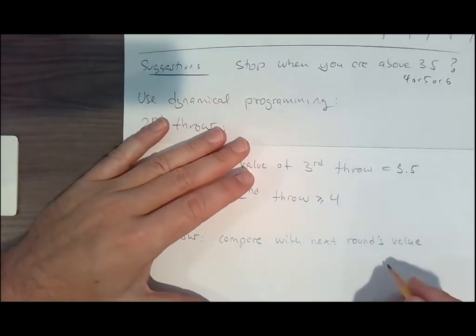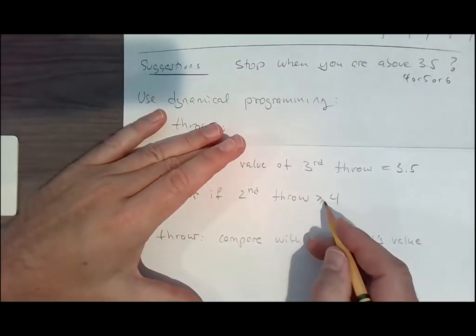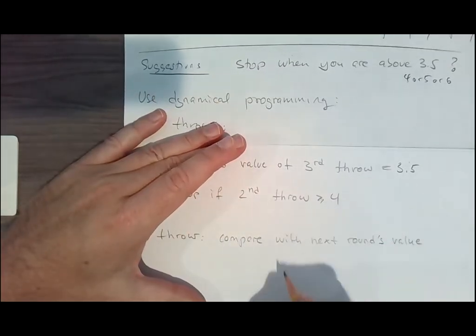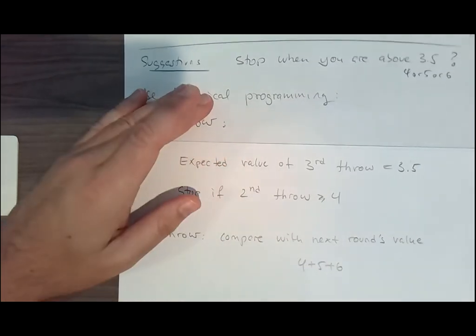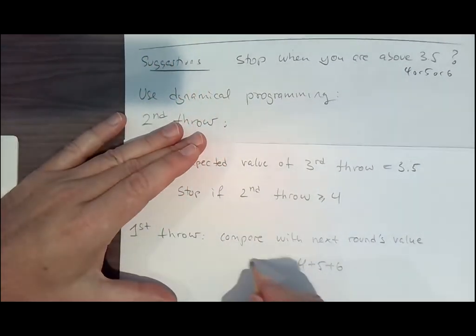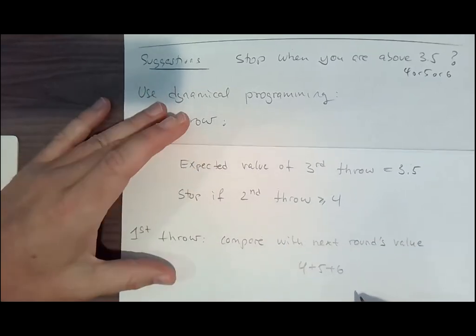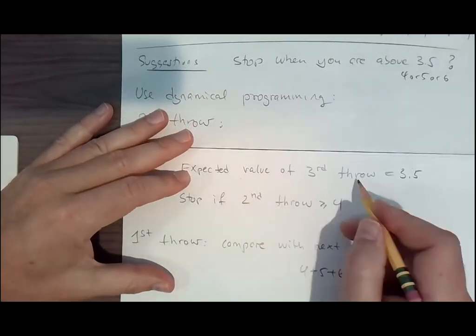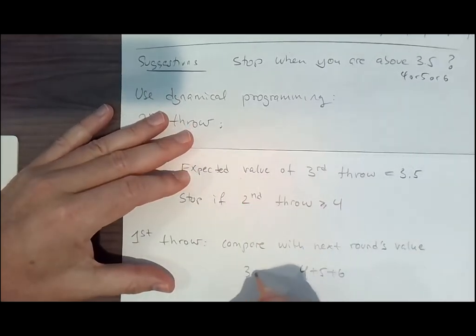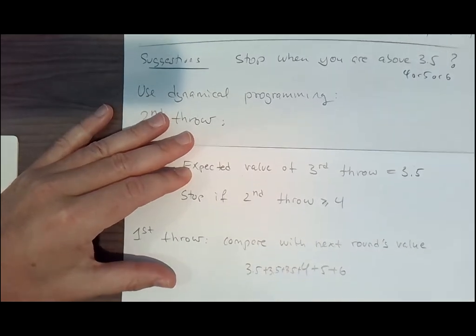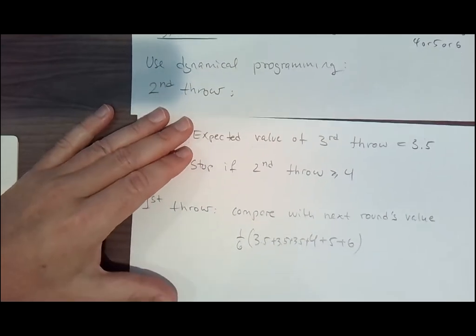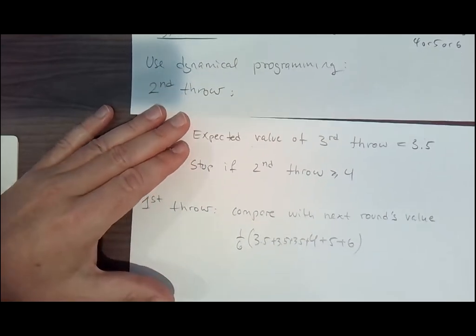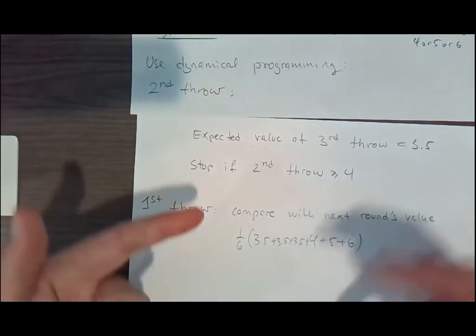Well, there will be 6 outcomes, right? And then you're going to get 4, 5, and 6. And then you have to compare with the other ones. Those have expectations 3.5. So that's 3.5 plus 3.5 plus 3.5 plus 4, 5, 6, all equally likely with 1/6. These are the 6 possibilities in the next throw.